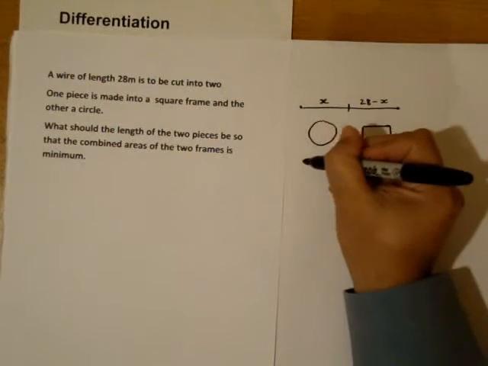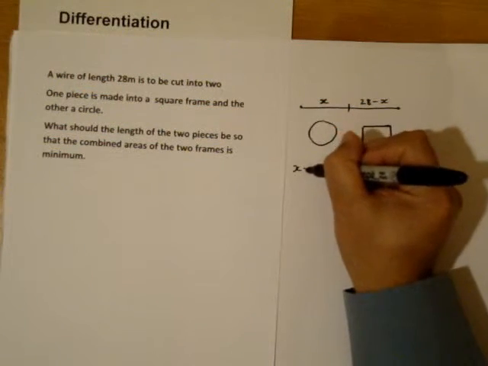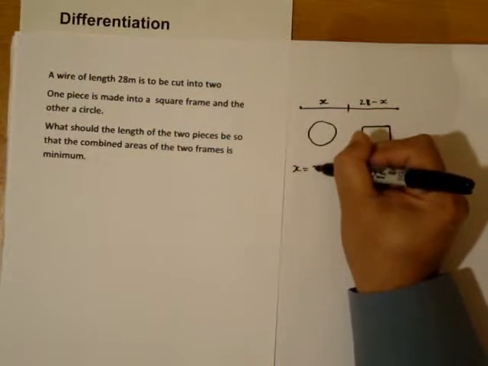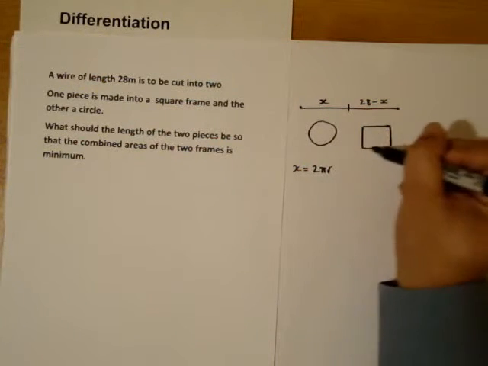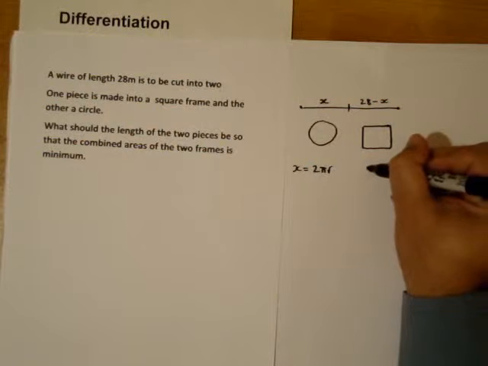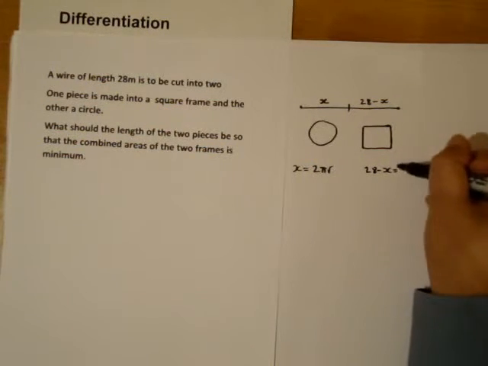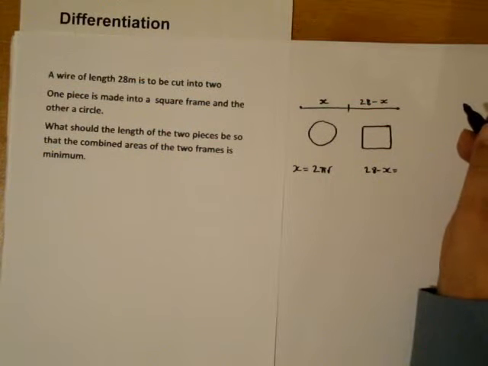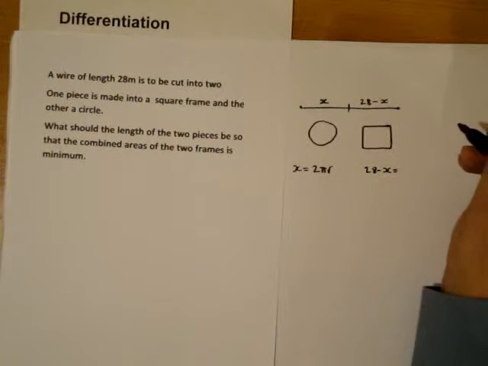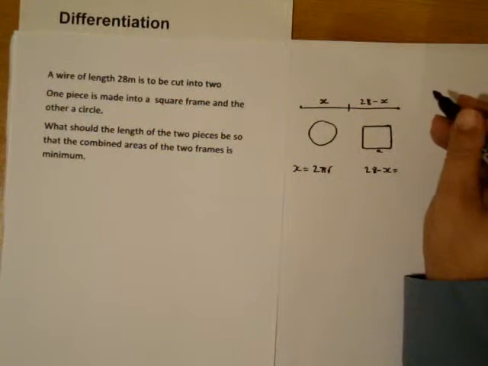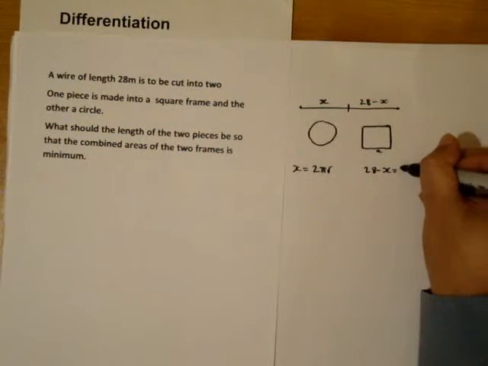So x equals the perimeter of the circle, which is 2 pi r, and the 28 minus x equals the perimeter of the square, which if we call its side a, is 4a.